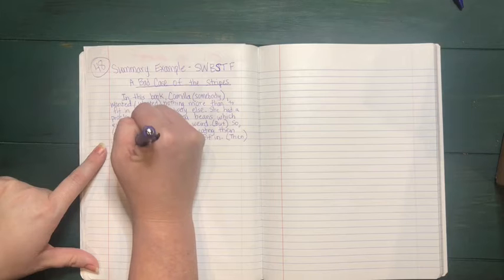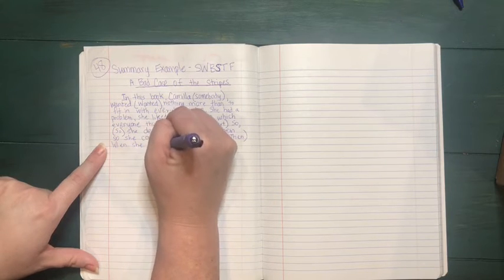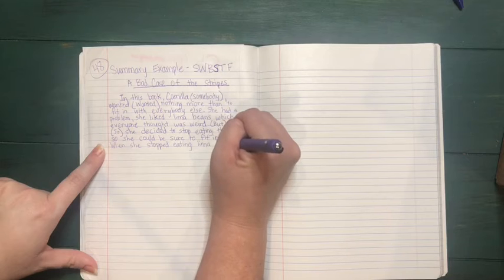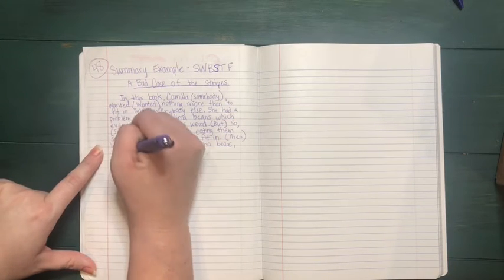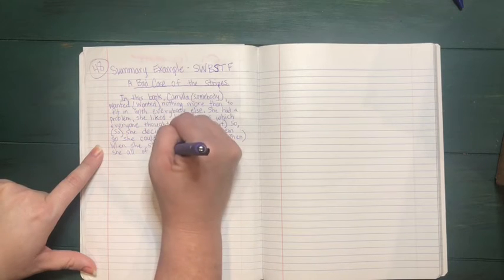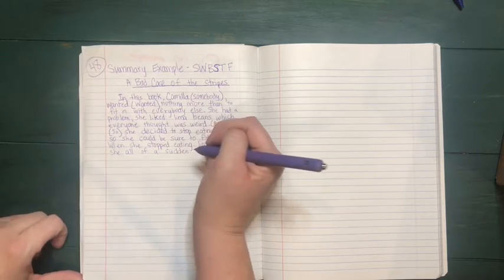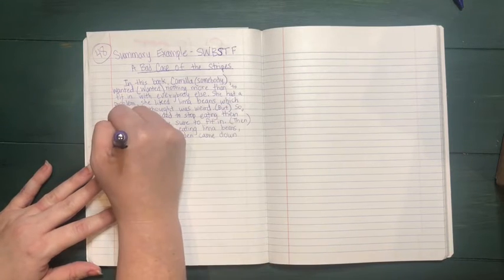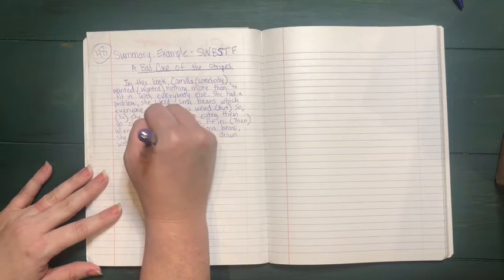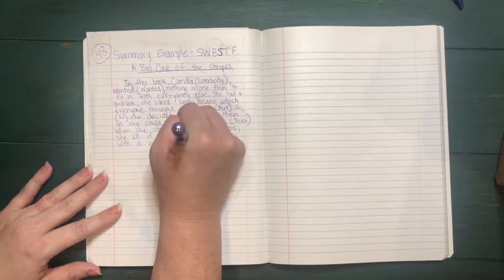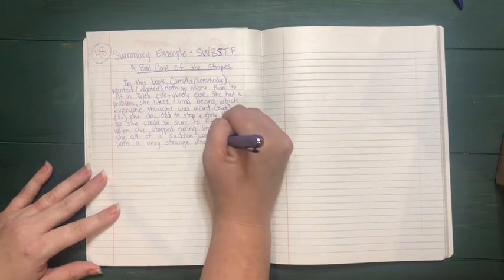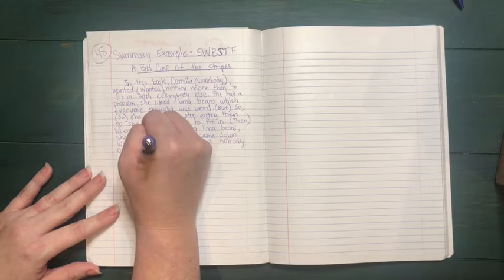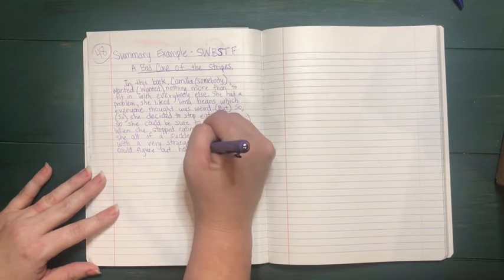When she stopped eating lima beans, she all of a sudden came down with a very strange illness nobody could figure out how to cure.